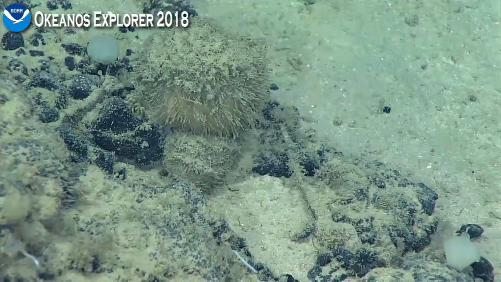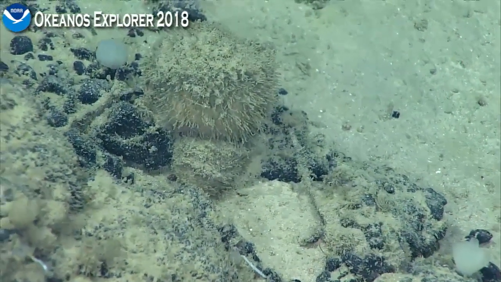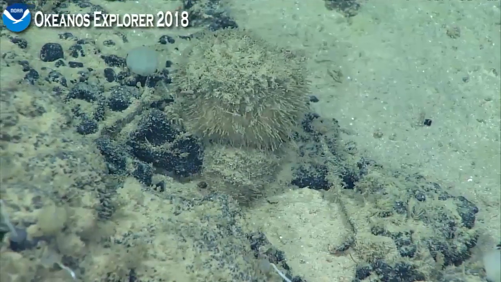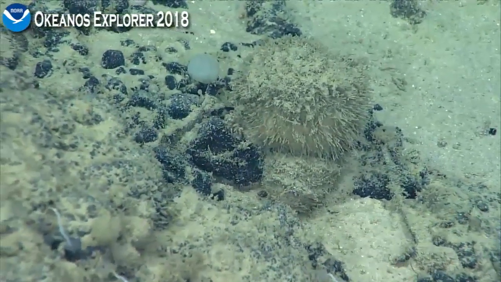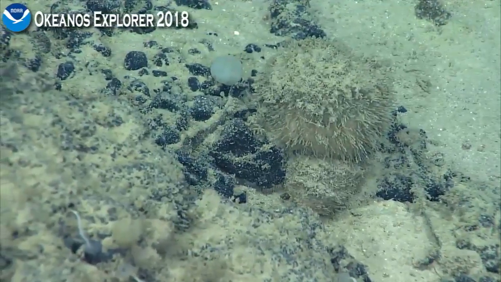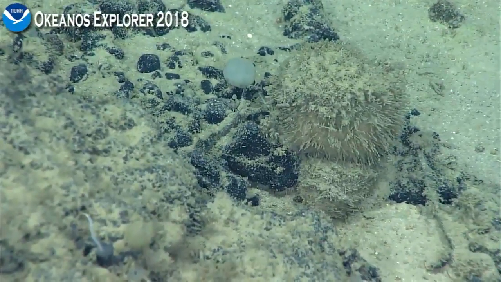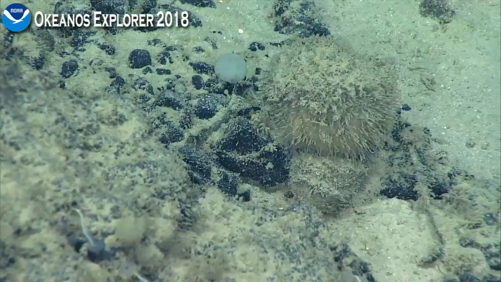And then just up to the left of that is a little white sponge, or a glass sponge. And in fact, what we might be seeing here with this Geodia are actually two individuals, because it looks like there's a little one just underneath it as well. Okay. Great.